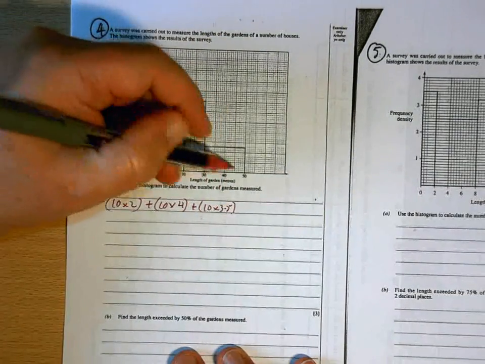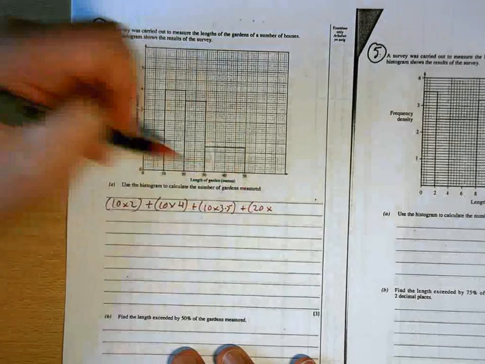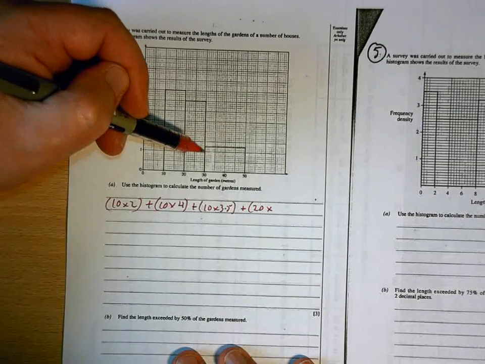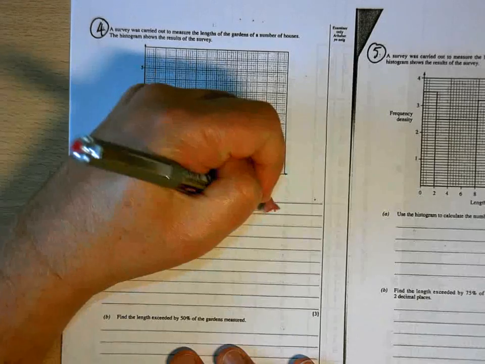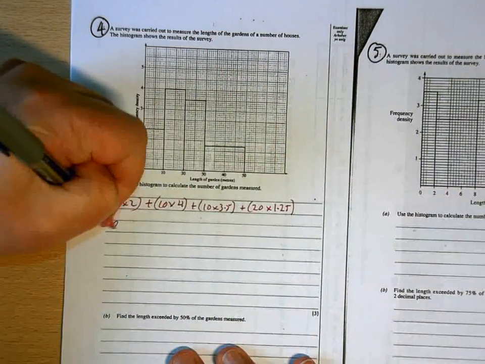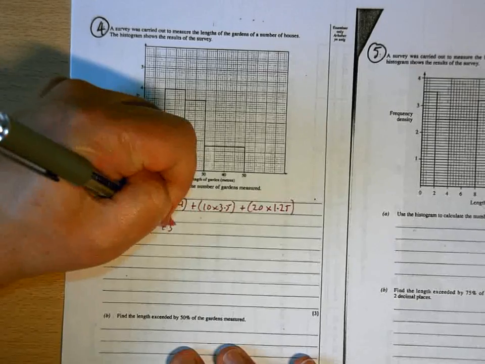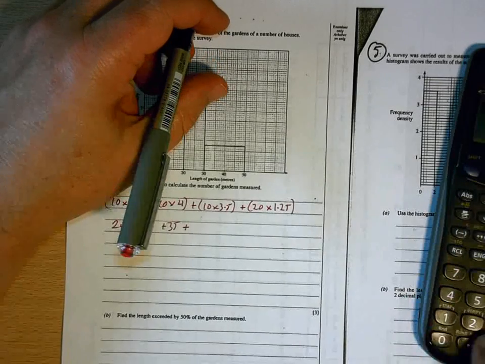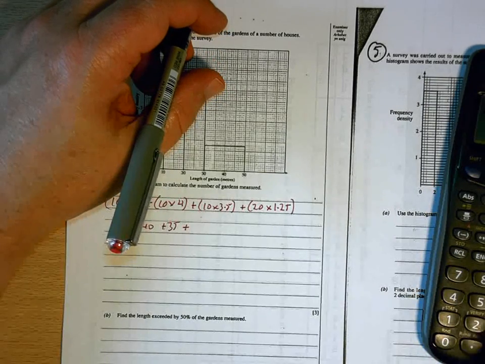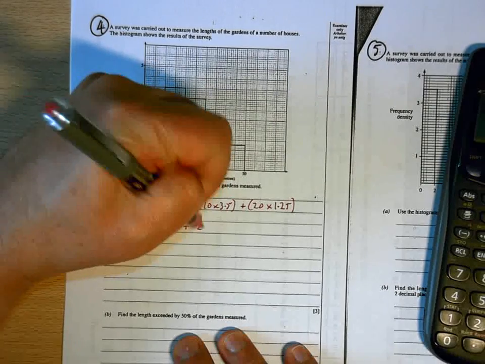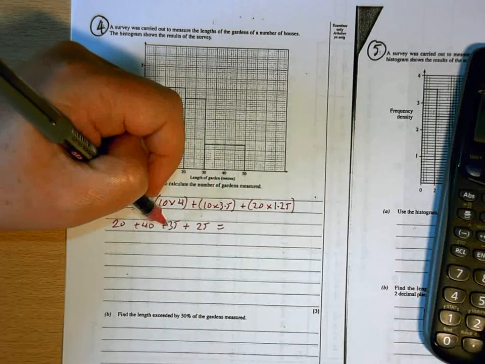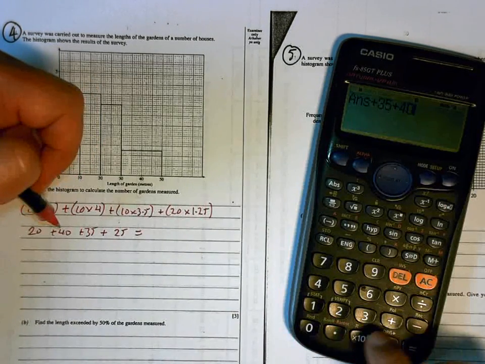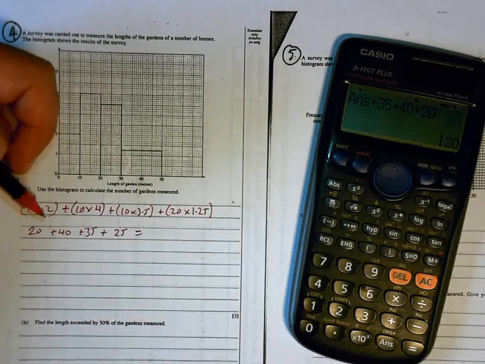and 20 times 1.25. 20 plus 40 plus 35 plus 25, that equals 120.